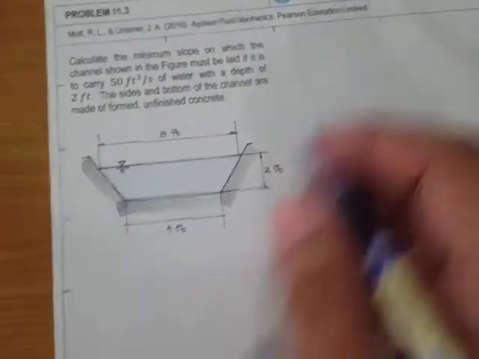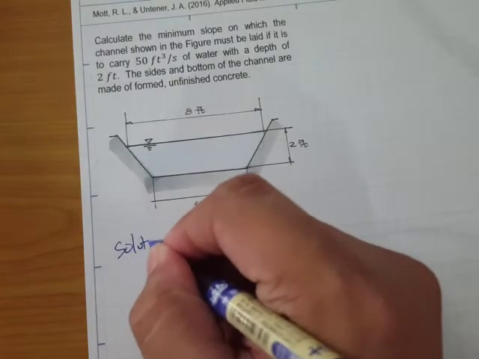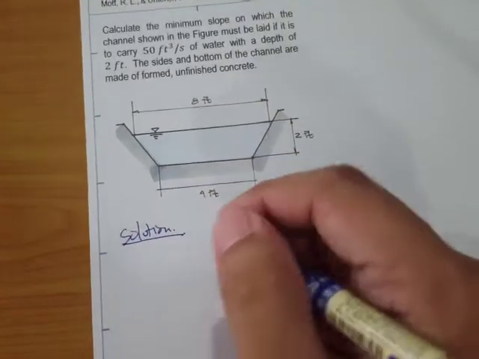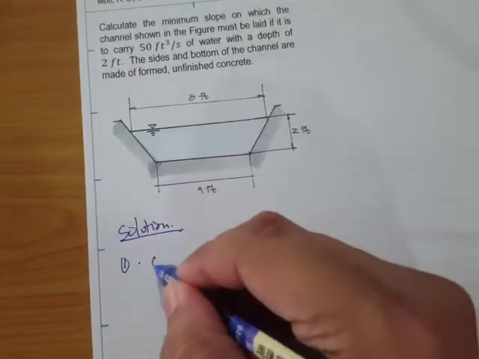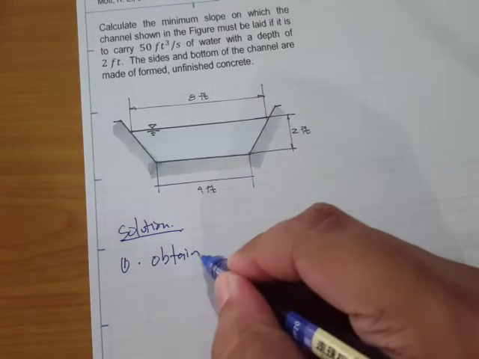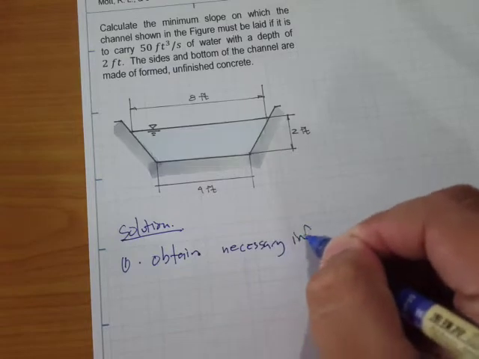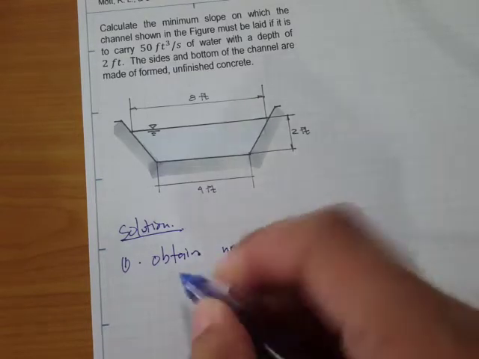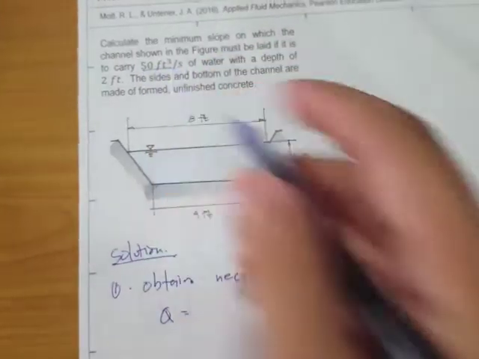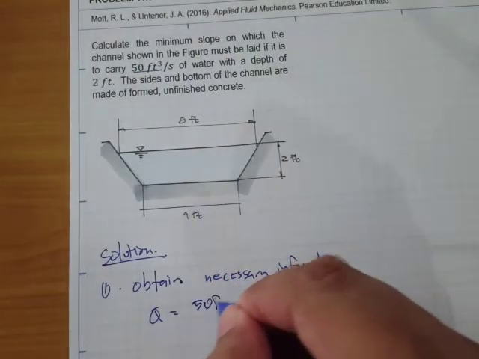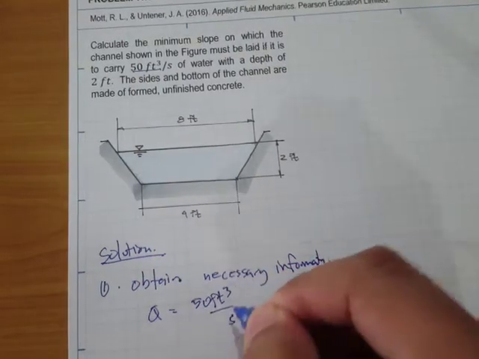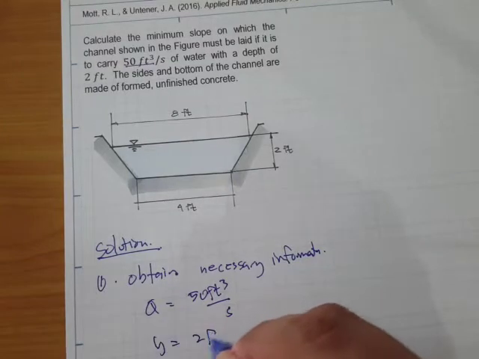So now let's solve. So first for the solution, let's list down the necessary information. So our Q is 50 cubic feet per second, and our y is 2 feet.